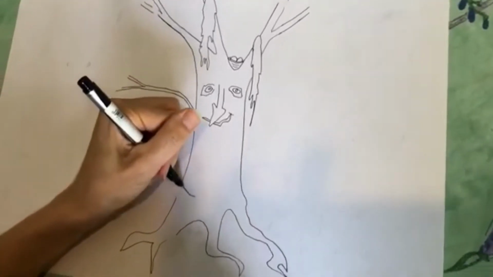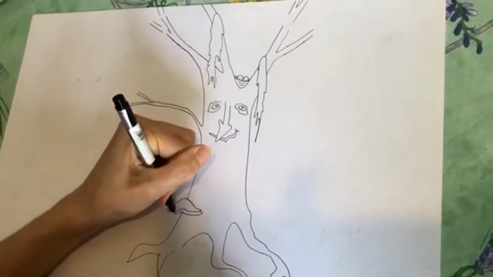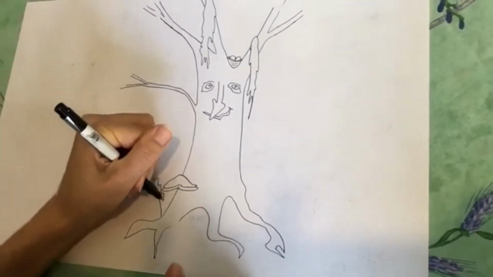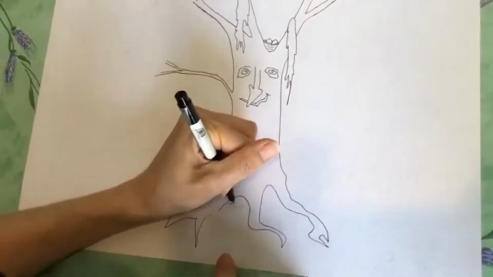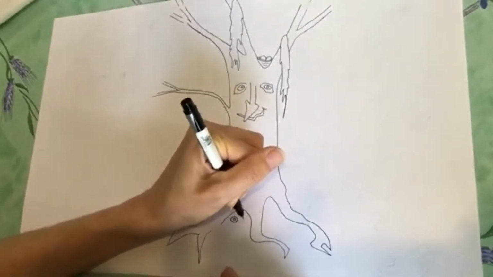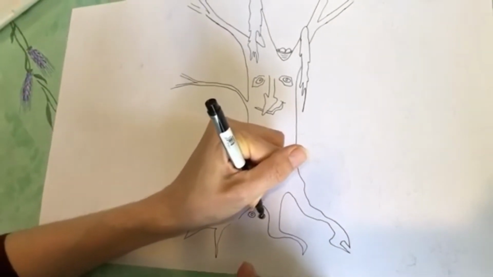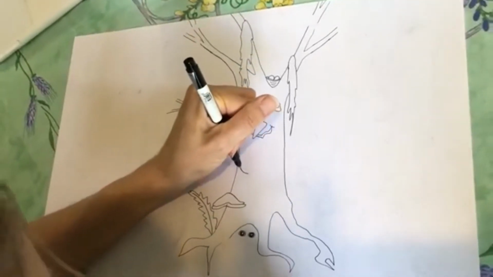Some fungus can be growing out the side of my tree. And ferns. Maybe there's a mysterious pair of eyes hiding in the shadows. So I like to leave a little white spot in the middle of the eye to make it look like a reflection. Add a butterfly right here.